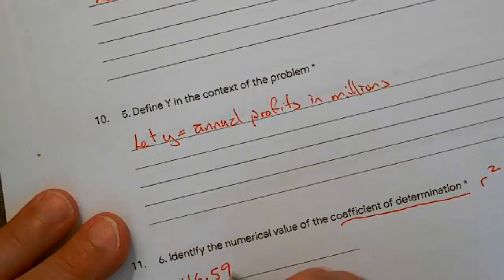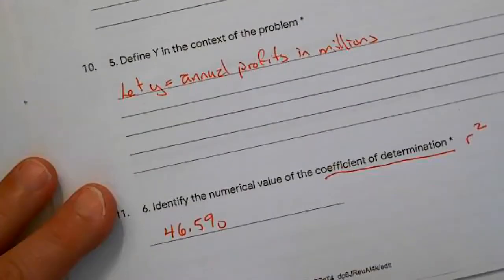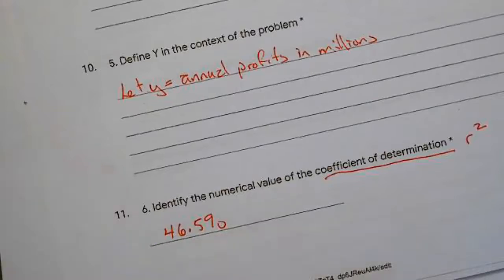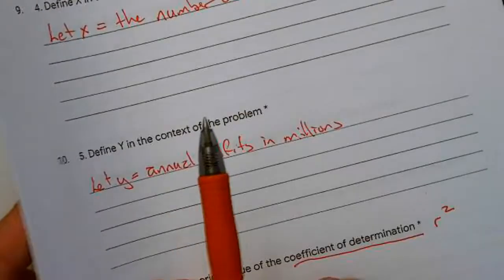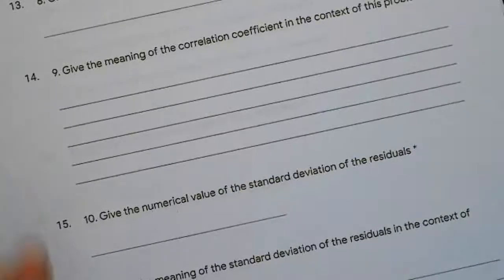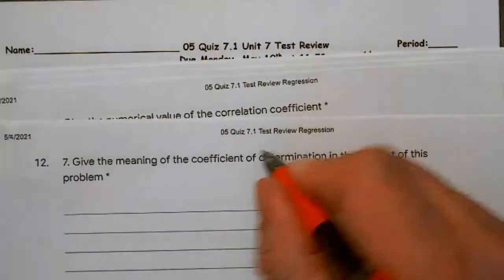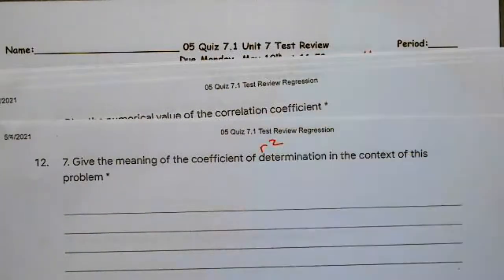46.5%. Make sure you use the percentile. Okay, so this is what you should have marked. Then moving on to the next part, it says, give the meaning of the coefficient of determination in the context of this problem. Okay, so they're asking for R squared in context.